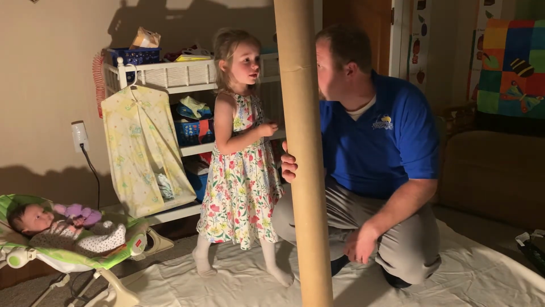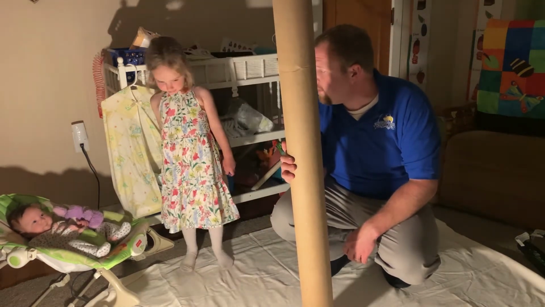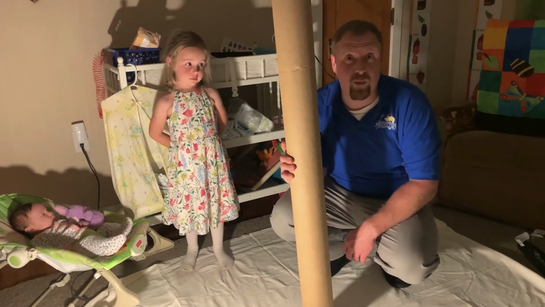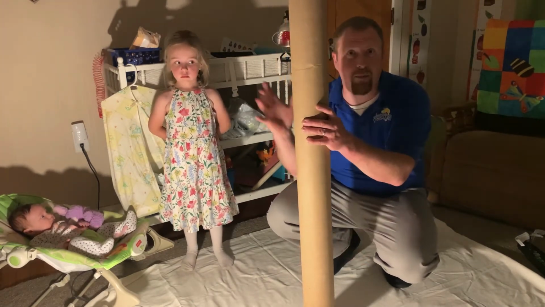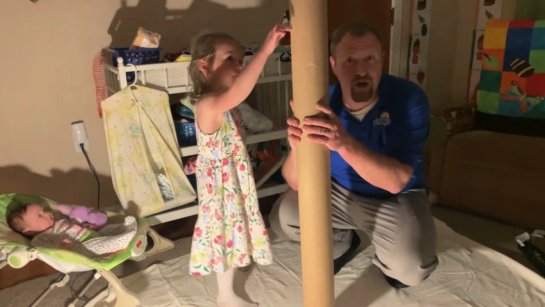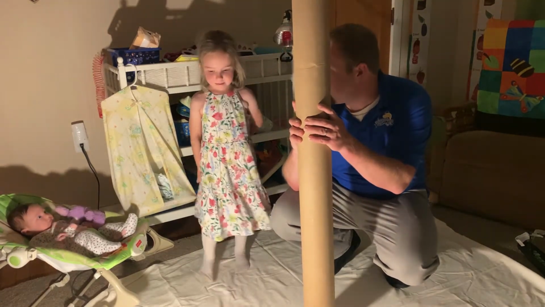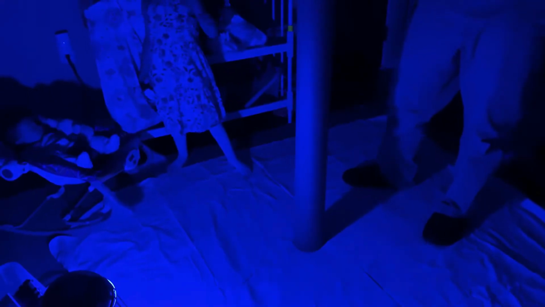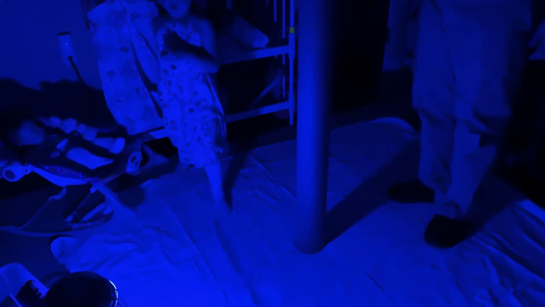And we just got a really good one. Yeah, we did. And so we actually have a giant pole here. This is going to be our shadow caster, and we're going to go ahead and get started. Okay. So Josie, what color are we looking at right now?